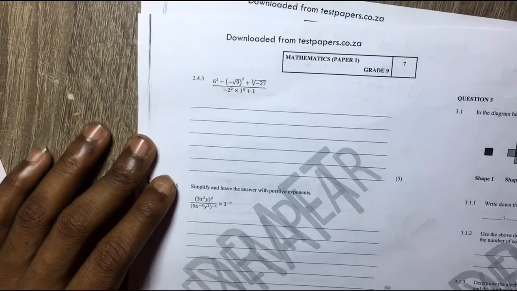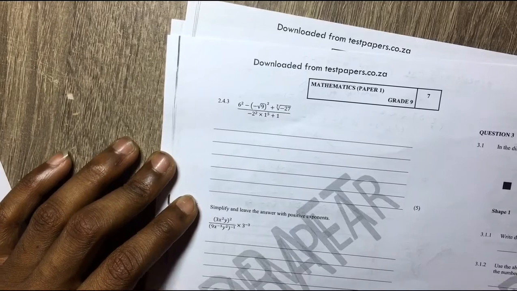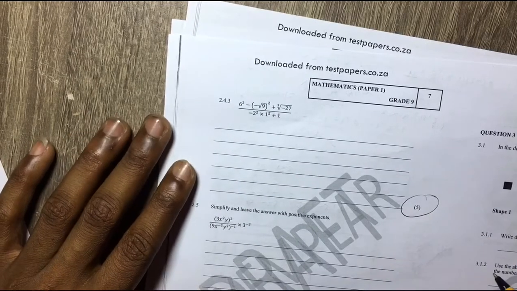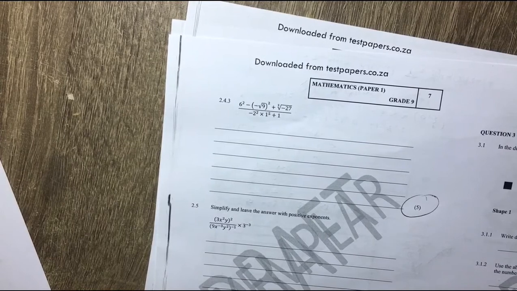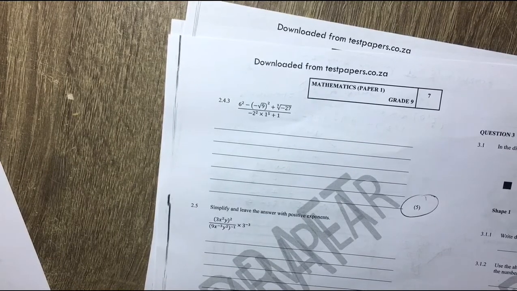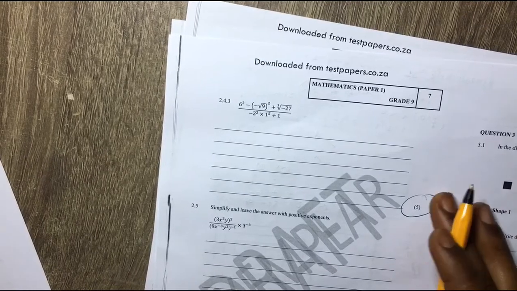And then also here you need to show all your workings. You can't just press this. You can press it on the calculator, but look at the mark allocation, it's 5, so you can't just write the final answer. I mean, we don't do that in maths. Maybe in other maths.